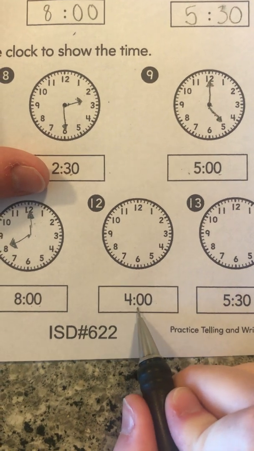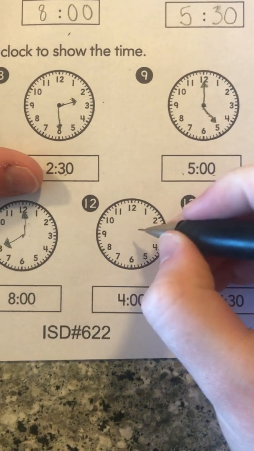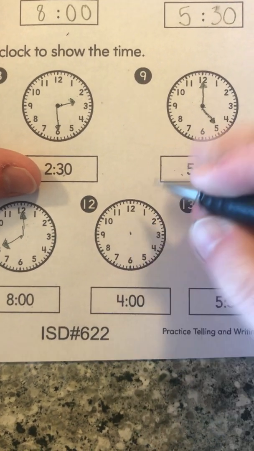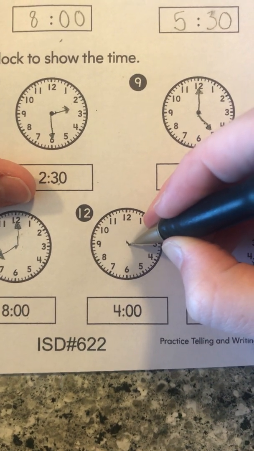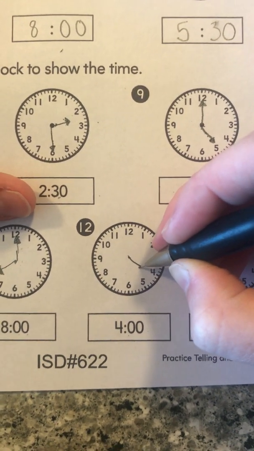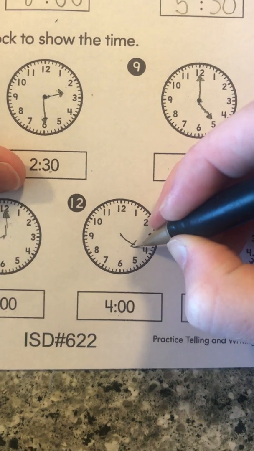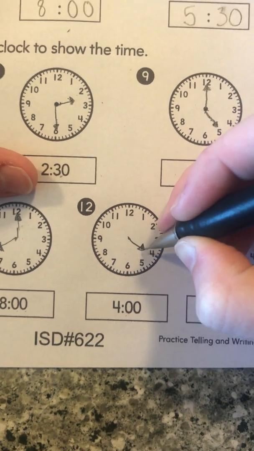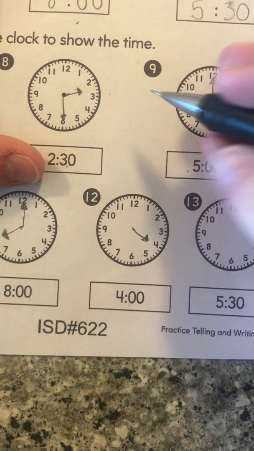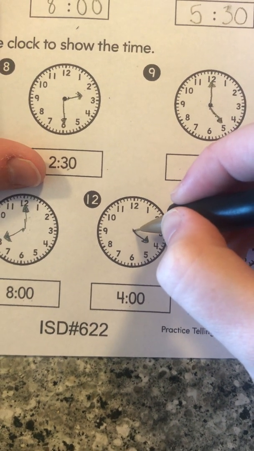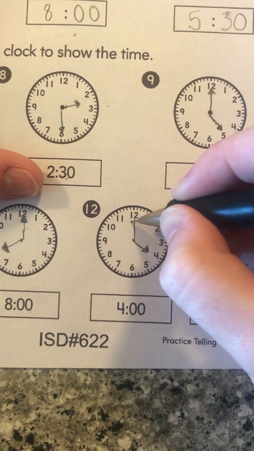Number 12 says 4 o'clock. I'm going to start in the middle and draw my hour hand right there to 4 o'clock. We're 0 minutes past 4, so it can go straight on with 4. And my minute hand is going to go to the 12.